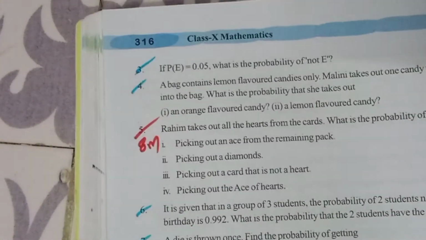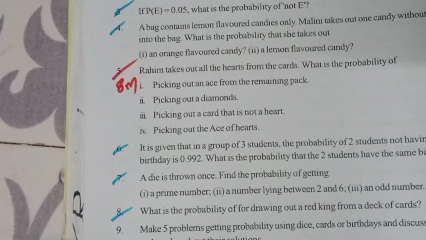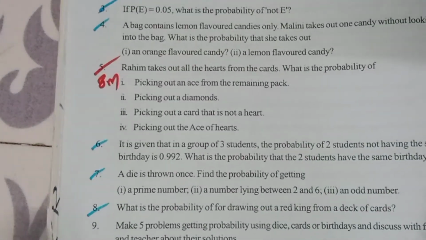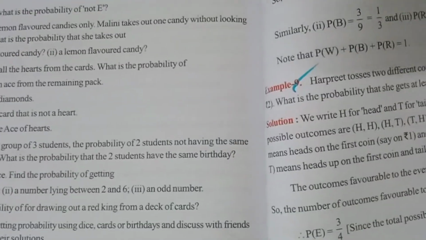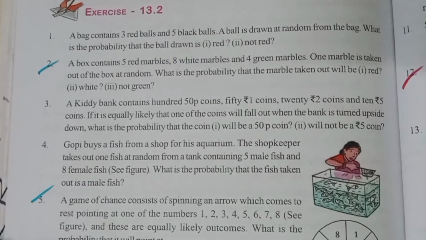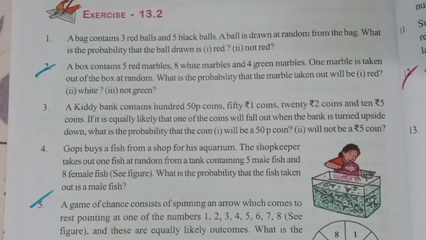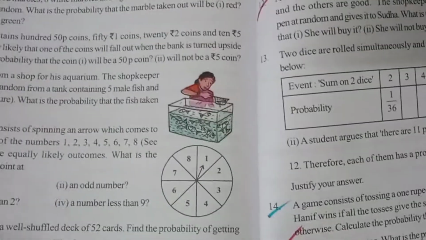In the exercise we have 3, 4, 6, 7, 8, page number 316. Example 9. Page number 30, exercise 13.2, problem numbers 2, 5, and 14 is there here.